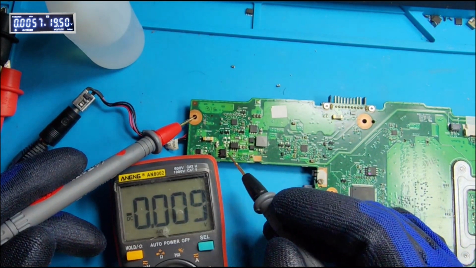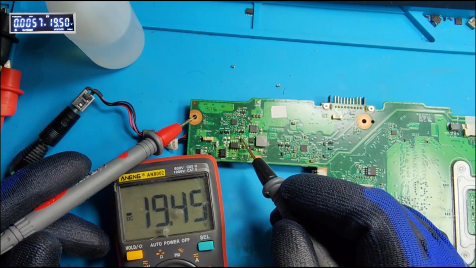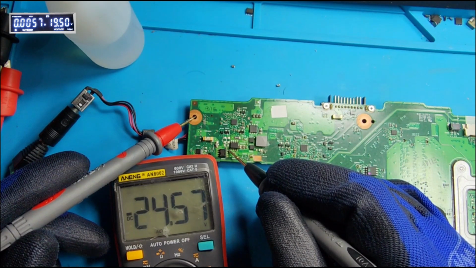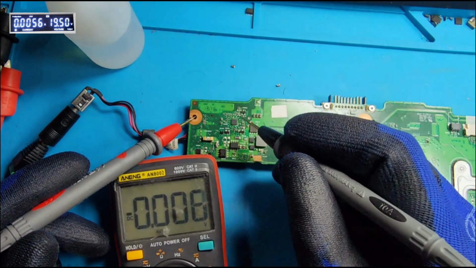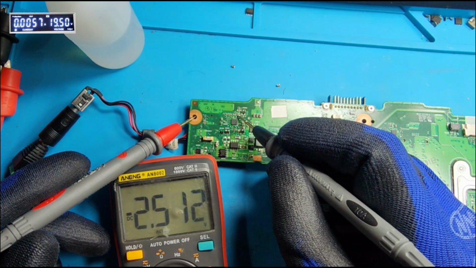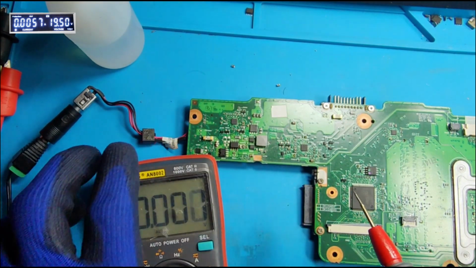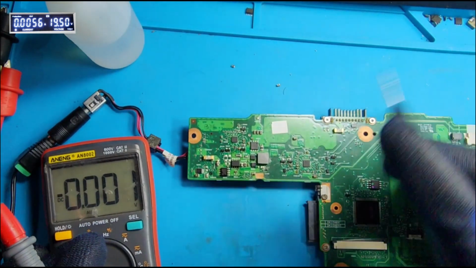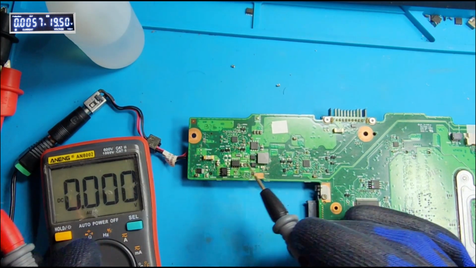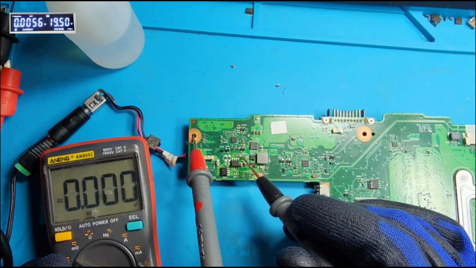So 19.45 volt is present. And if I check the voltage on the gate of the MOSFET, now we are having 24.5 volt and everything is okay. And if I check the voltage on the resistor divider of the ACDET, we still have 2.5 volt. So you can see if there is a problem on the AC detect pin, the charger IC will not send the AC drive signal to the MOSFETs here. So now the MOSFETs are switching properly and we are having the main power rail on this motherboard.